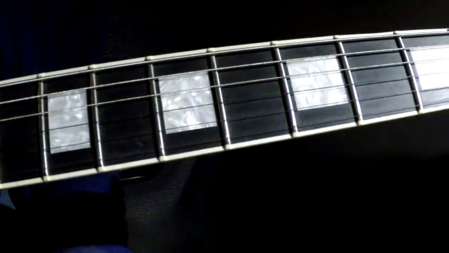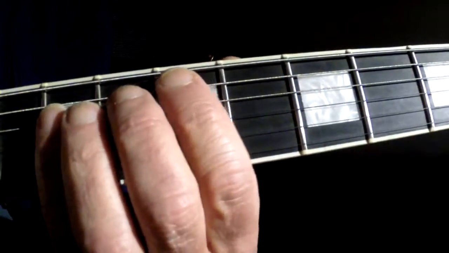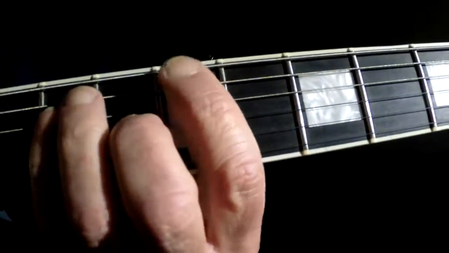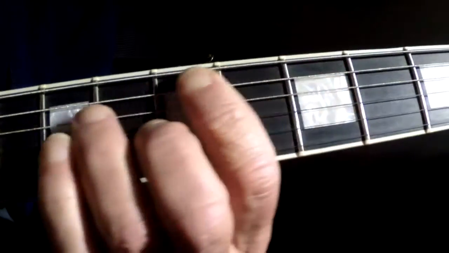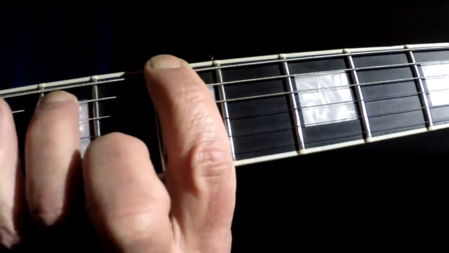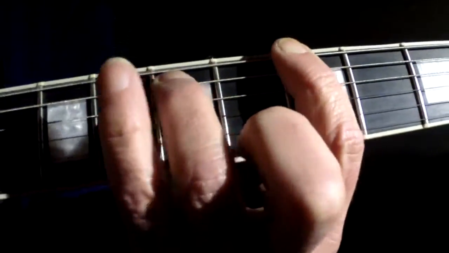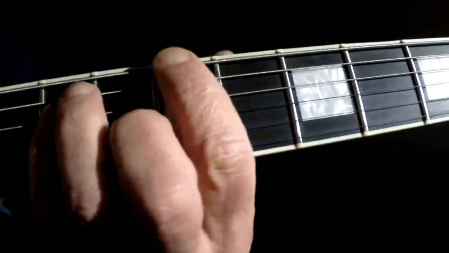Alright, hey everybody. Today I'm going to go from a 1 chord to a 5 chord. Everyone knows that sound.